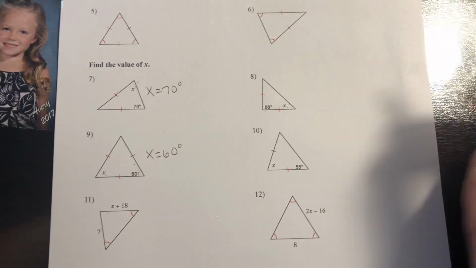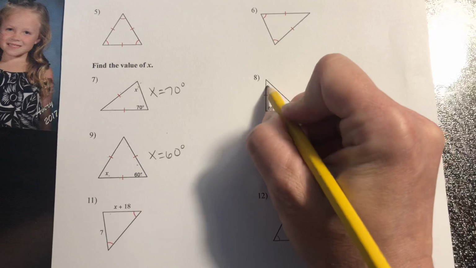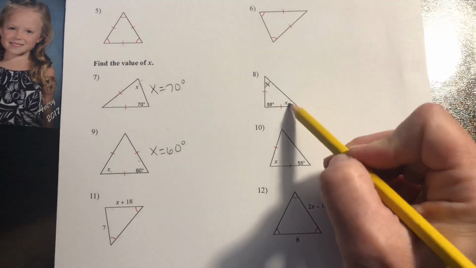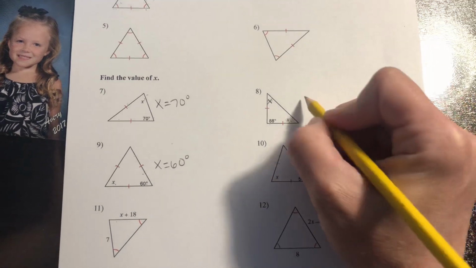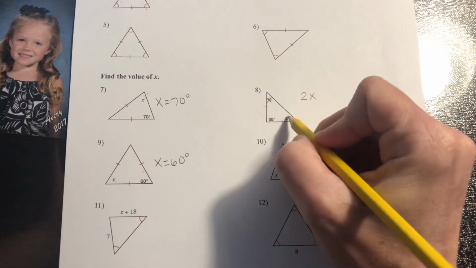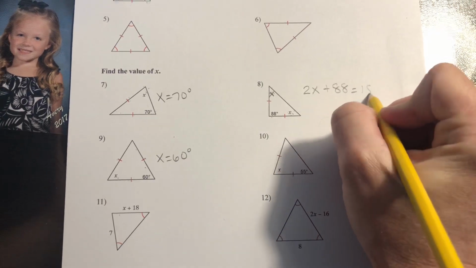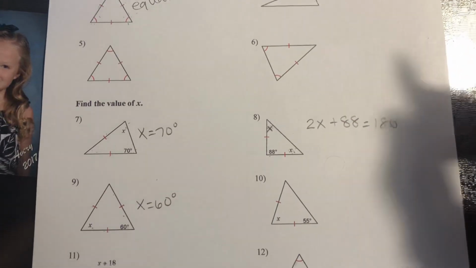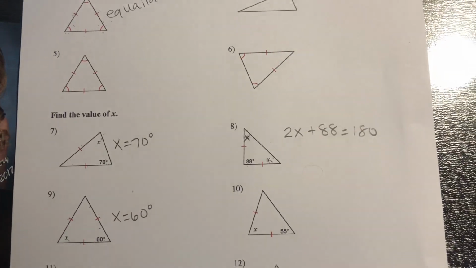So this is going to be our next lesson, but I'm going to kind of jump ahead. So we know this one's also going to be x as well, because these 2, since it's an isosceles triangle, this one's going to be congruent to this one. So I have 2x, I have 1x plus 1x plus 88 equals 180. Subtract 88 from both sides, divide both sides by 2, that'll get you x.